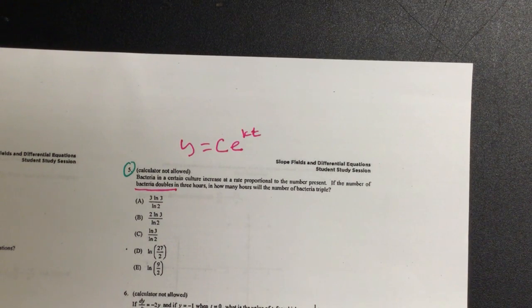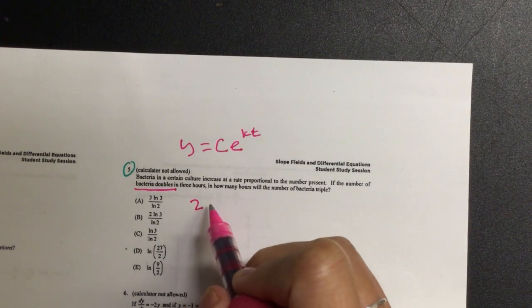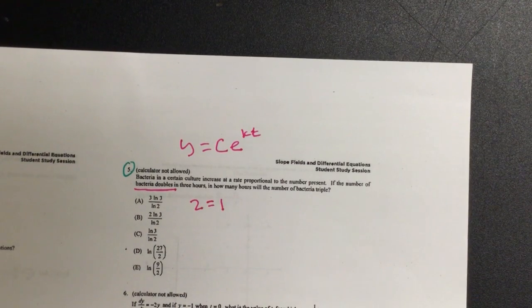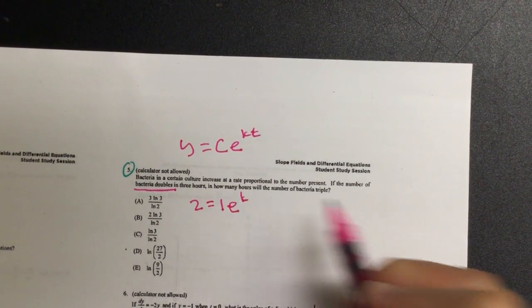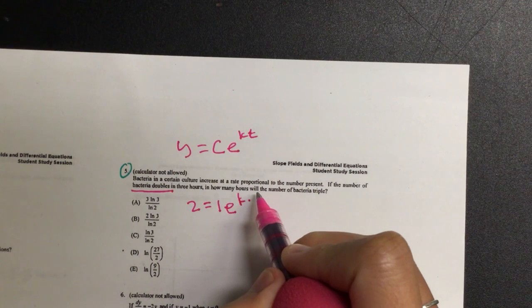Double and triple. It's going to double. The triple, let's do it at the very end. So double first. So it's going to double in the end from 1. You can use any initial number as long as you double it at the beginning. And then we have e to the power of k. And then, what was the time frame? 3. So k times 3.